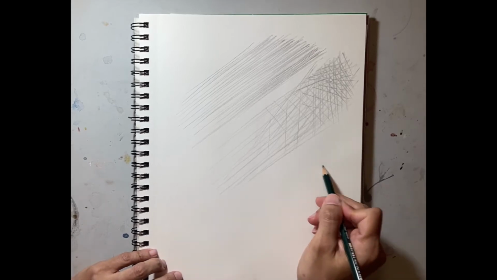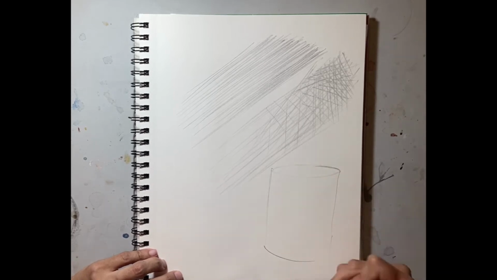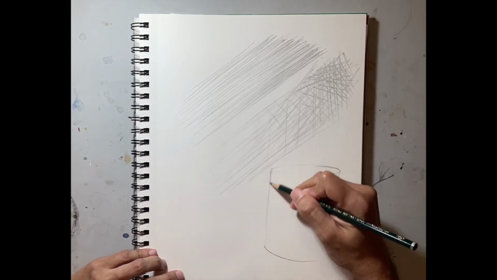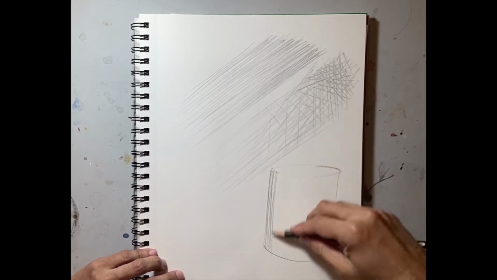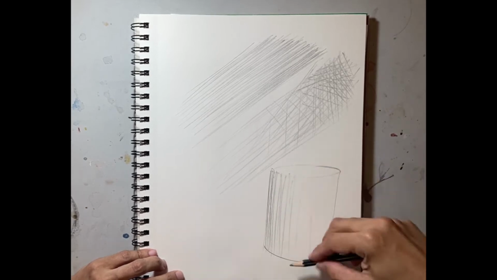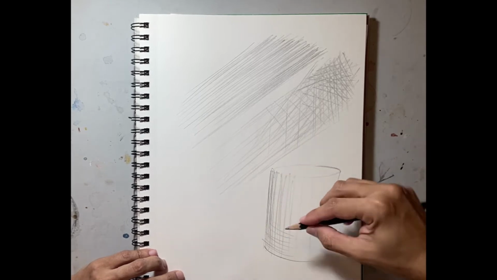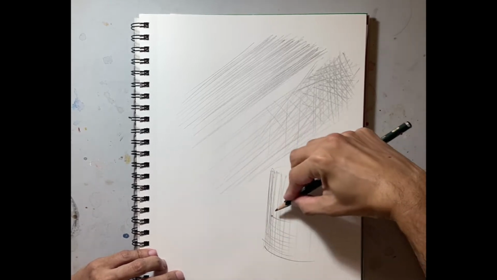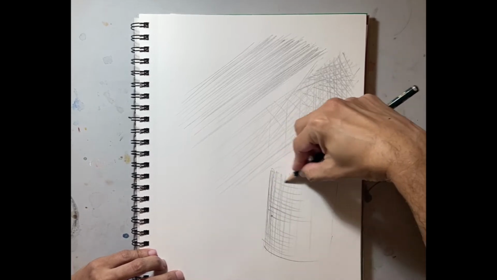You probably have seen also in some masters that they follow the contour of the volume of the object they're drawing, like they almost wrap the object around with lines. So I'm going to do a simple shape here, a cylinder. You can see you can use curved lines also to do your cross hatching.